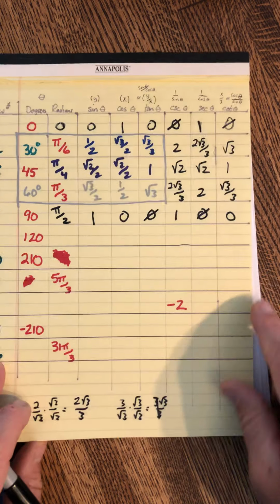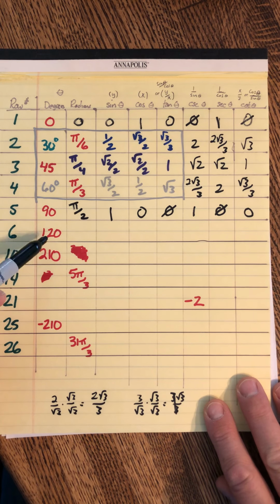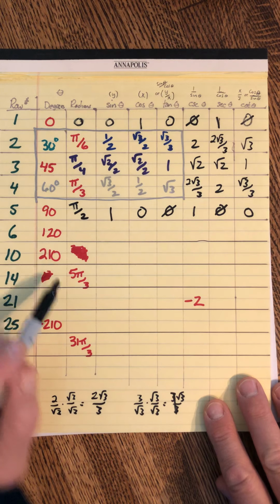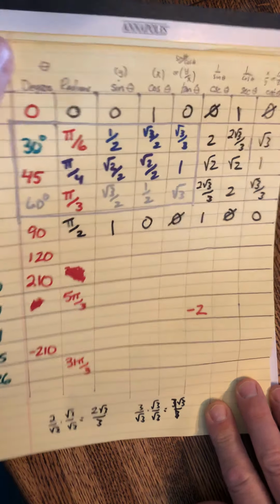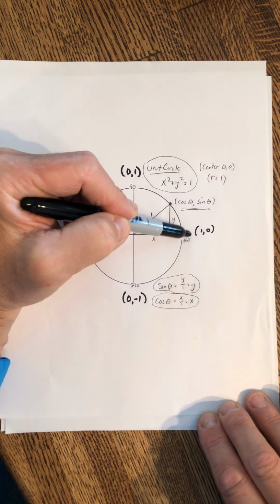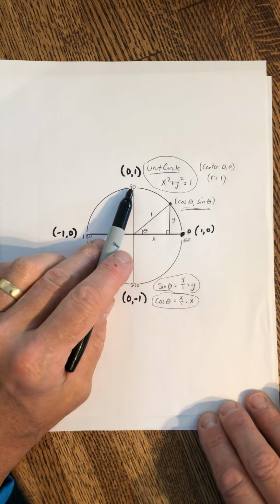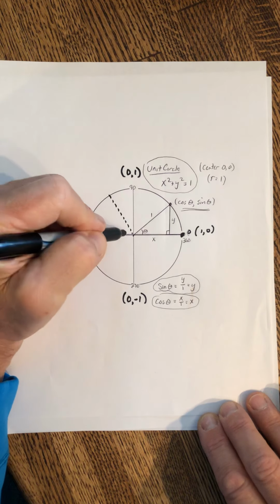All right, so then, if we branch out into a couple different angles, like row 6, 120 degrees. Okay, well, 120 degrees, if we start, here's 0. Okay, 0 is to the right on the x-axis. Here's 90. 30 degrees past that is 120, somewhere in here.